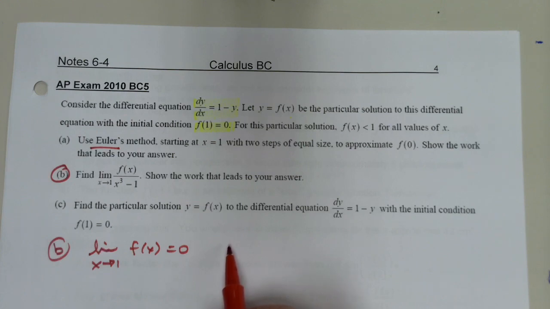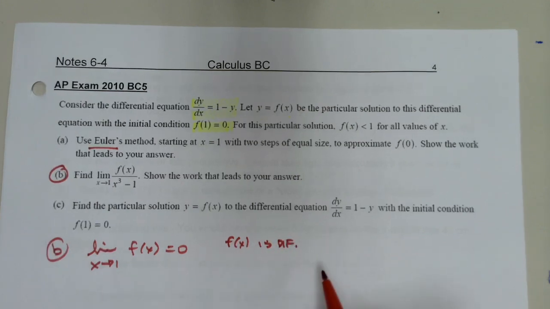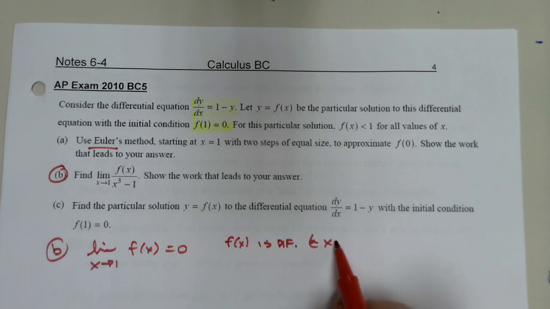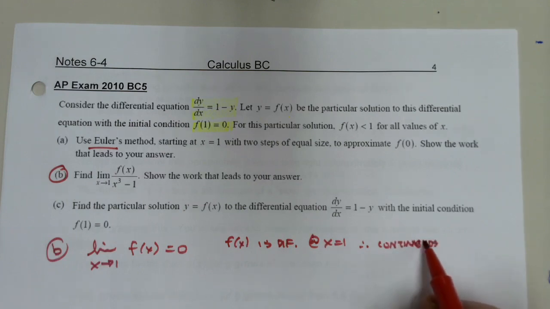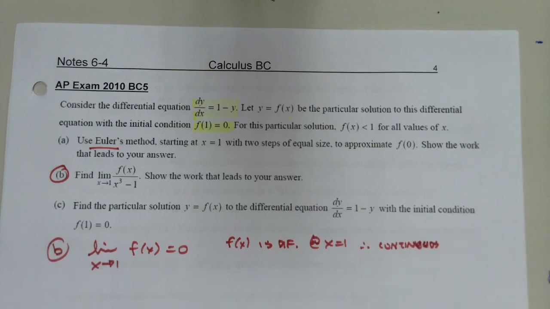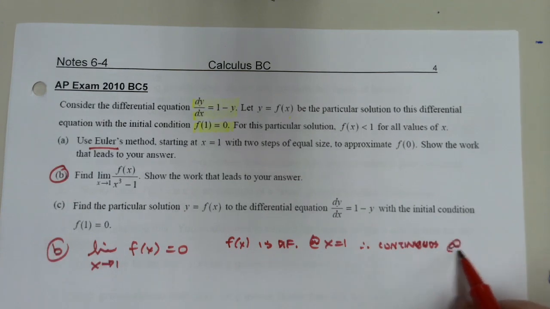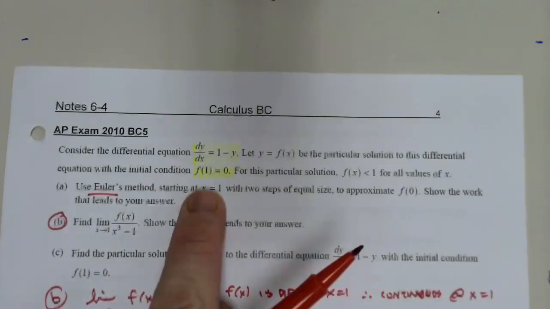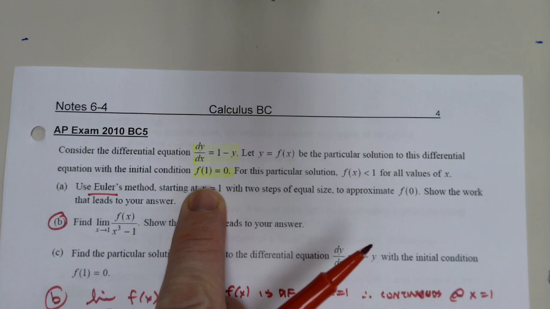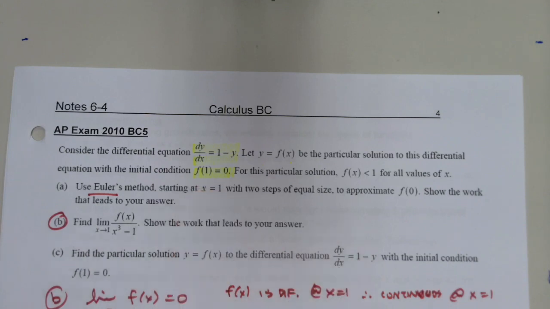And I would suggest that you would probably add in there the fact that you know f of x is differentiable at x equals 1, and therefore continuous, because if it wasn't continuous, if this was just a random point, so to speak, on the graph, then our limit wouldn't apply.